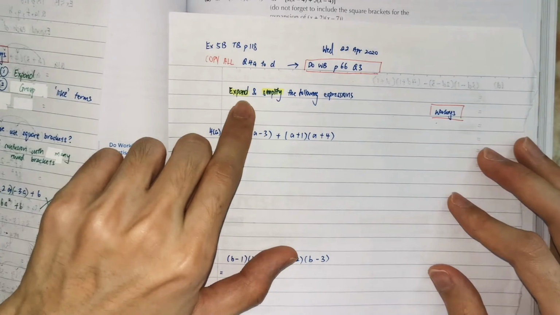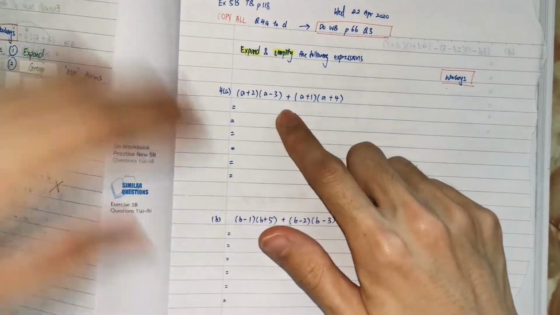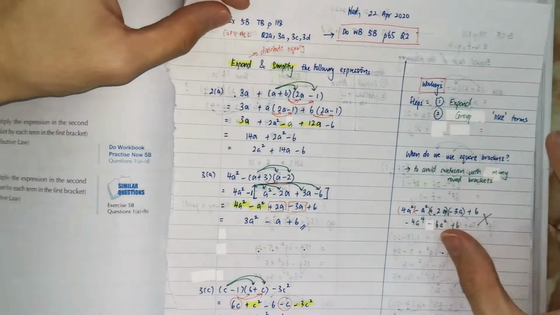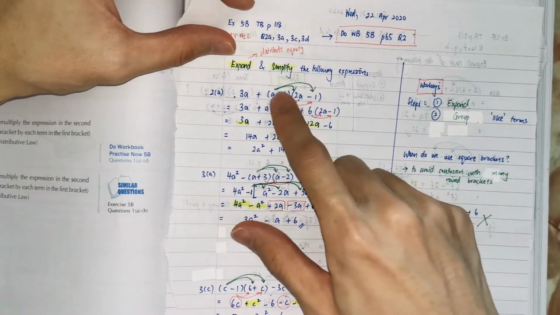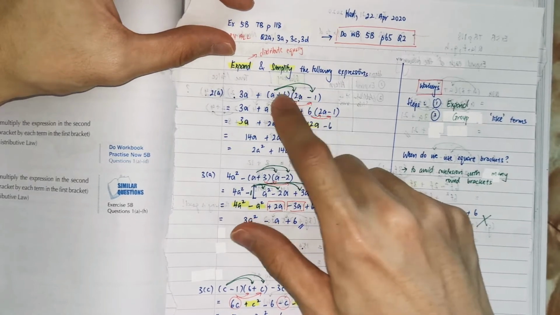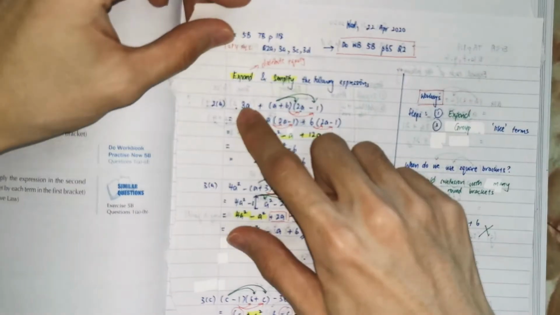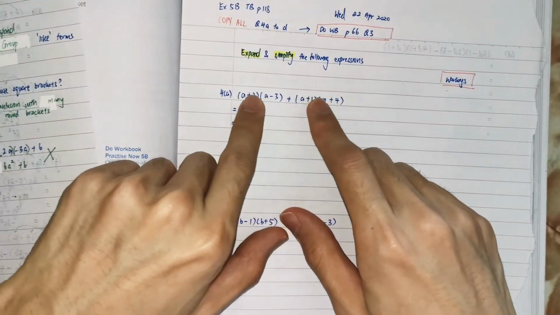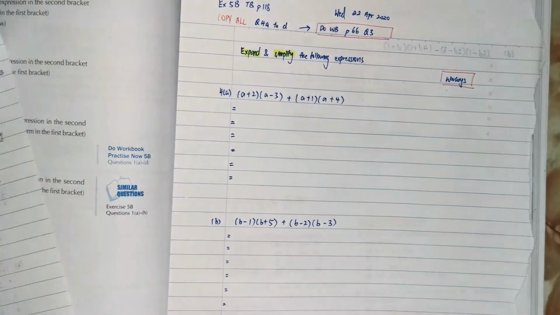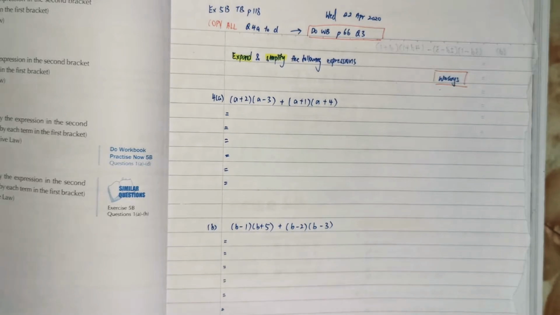So over here, they ask us to expand and simplify the following expression. What is different in this case as compared to the previous questions? Previously there was only one term and one expression that are multiplied to each other. In this case, now we have two expressions that multiply to each other. But don't worry, the skills are the same. So in this case, we will use the double rainbow method.